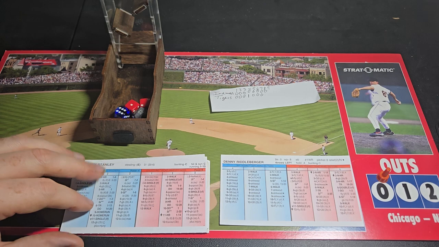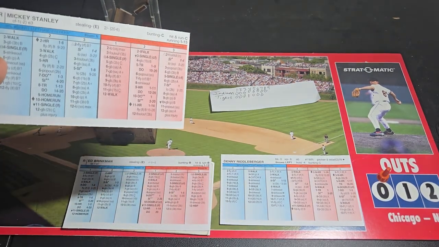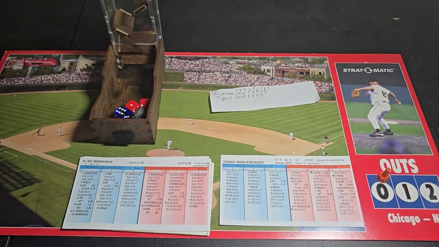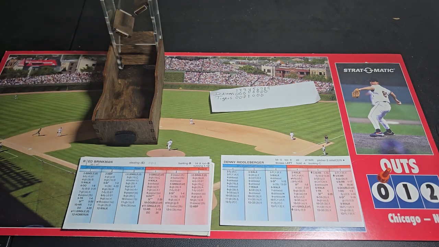So first batter that Riddleberger faced, that end home run chance. And Stanley has normal power. Hit 14 home runs in 1972. And that's just the insurance run that Chuck Seelbach will need. Here's Brinkman.